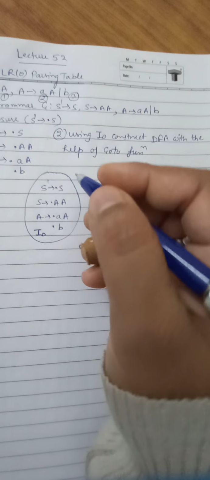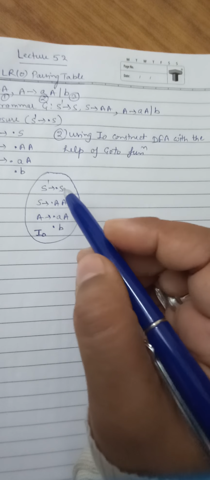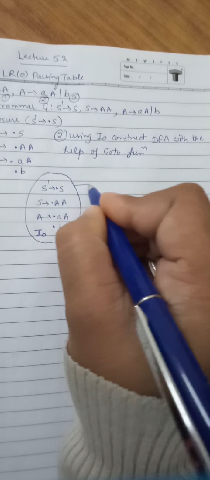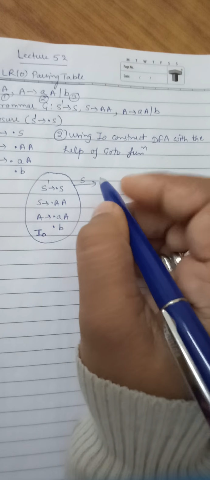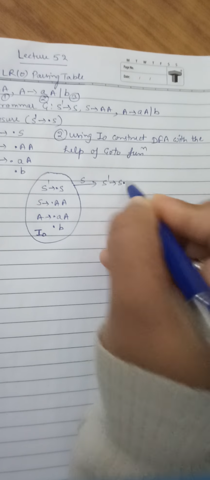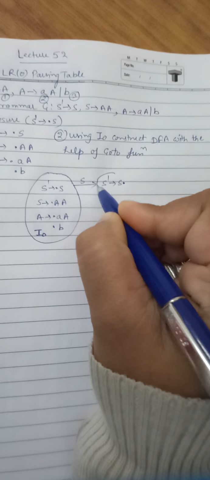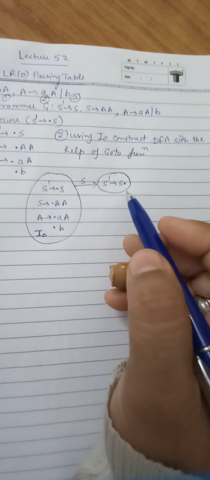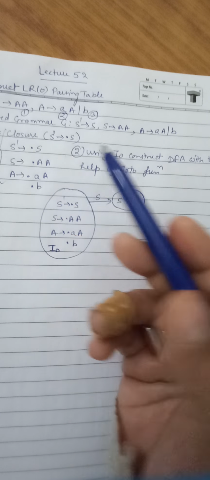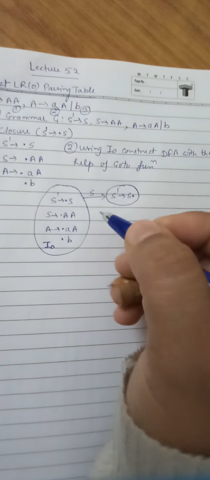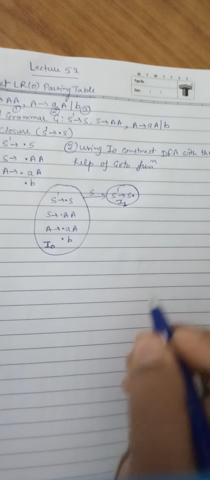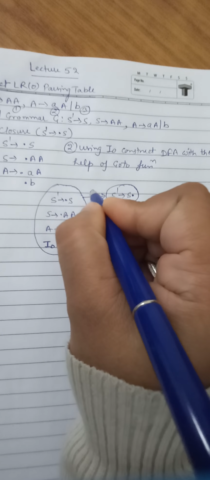Now we go ahead, because here before S a dot is there. If we go for S transition, then we will get S' tends to S dot. It is moving ahead, it means it's completed. After that there is nothing left from the first production, the augmented grammar. So I1 is completed for S transition.